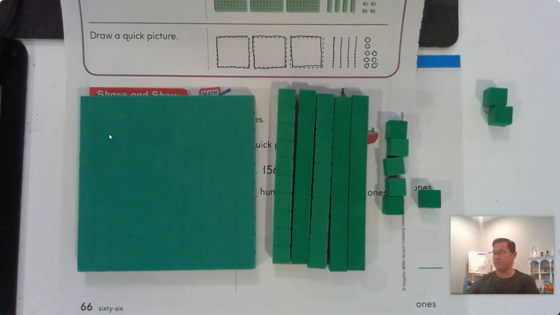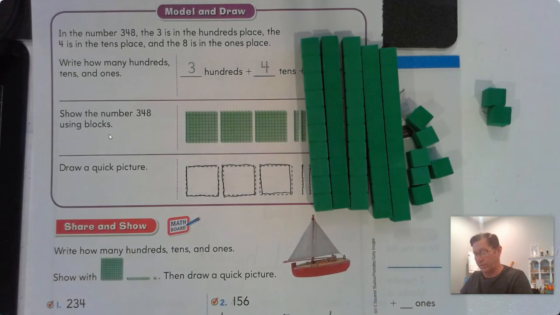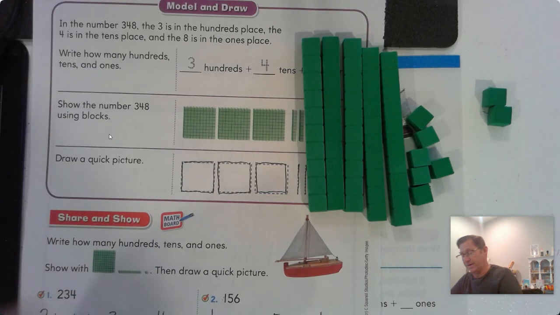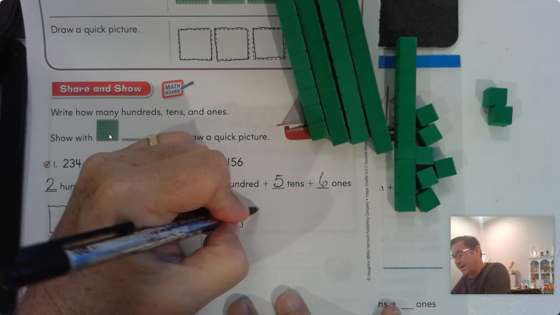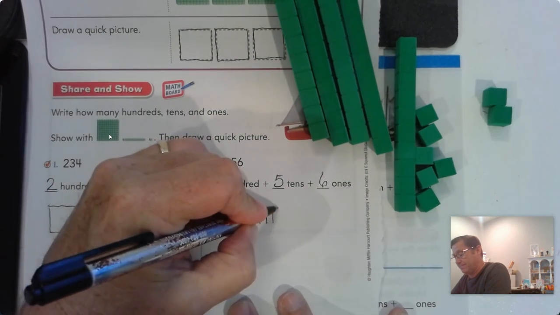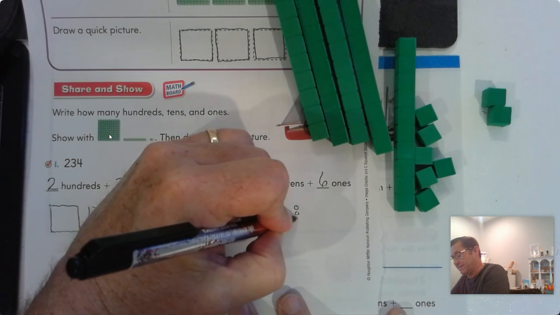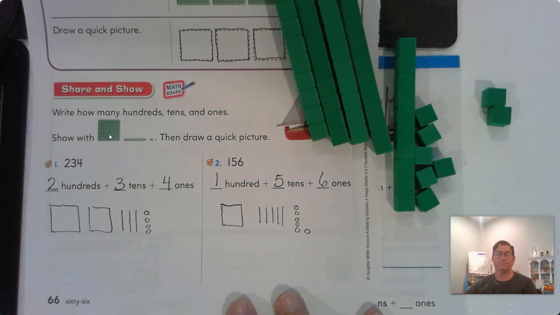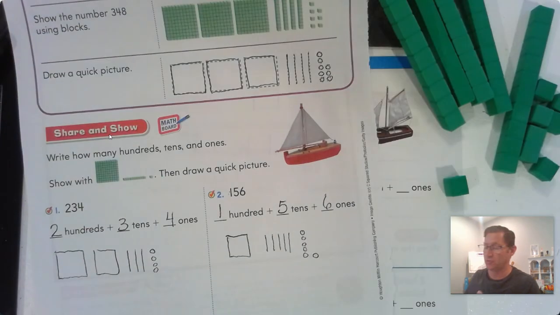So what did the quick picture look like? We have the 100. We have the 5 tens. And we have 6 ones. 156. Okay, simple as that for using the models.